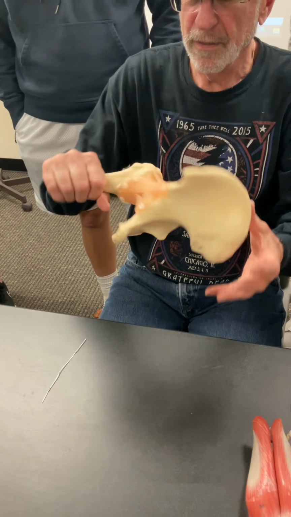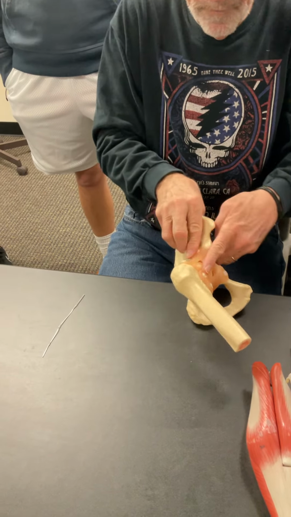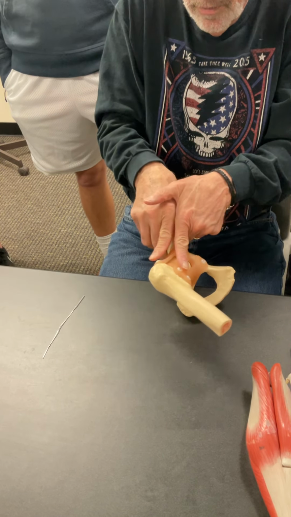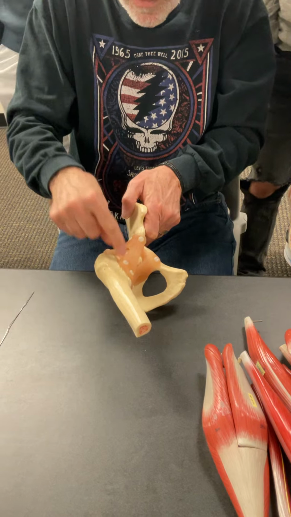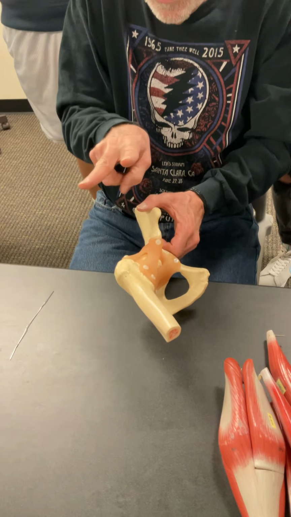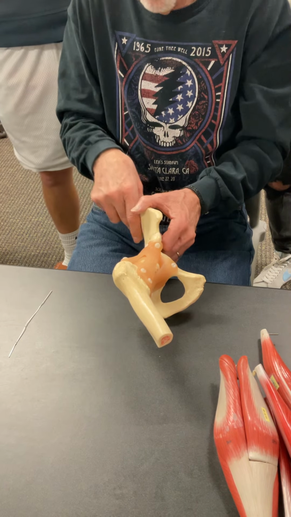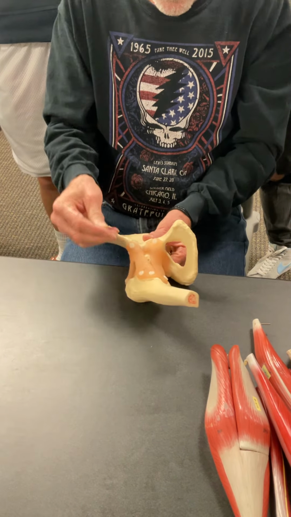Hip joint. What's this ligament? Two heads to it. Say it? Iliofemoral, because it's attaching from the ilium to the femur. It's also got a stupid name. Y ligament of Bigelow. All right? Y ligament of Bigelow.